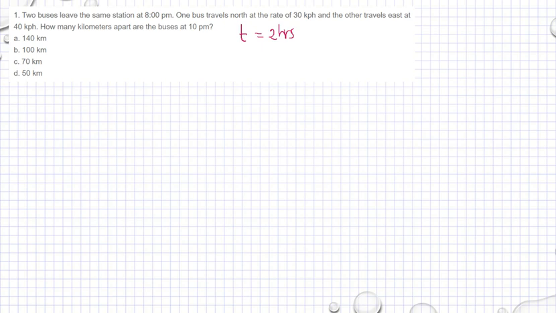And you know that speed is equal to the distance divided by time. So if you know the speed and you know the time, then you can always solve for the distance.